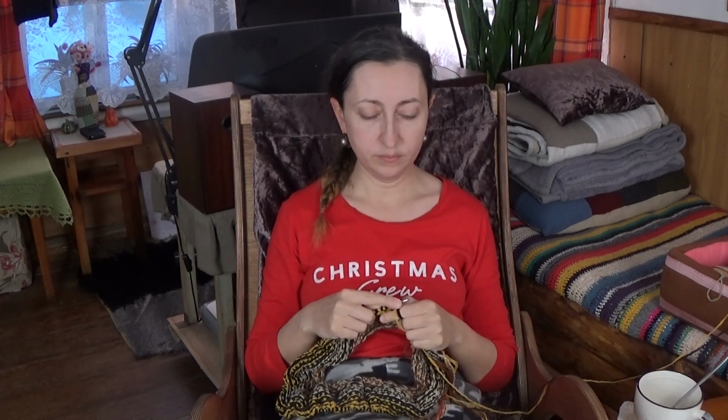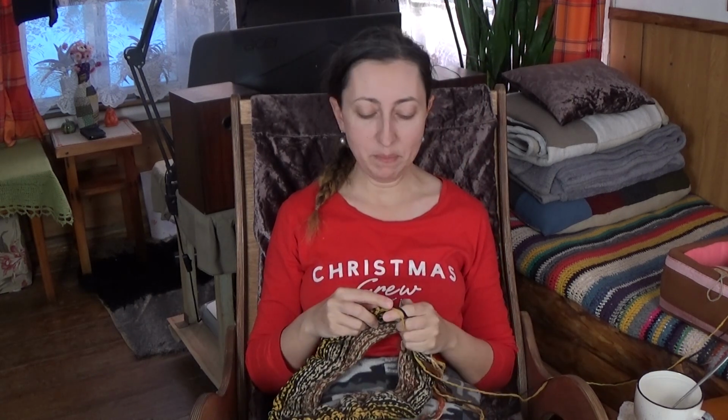My tea is gone. It was a white tea with rose hip petal jam.